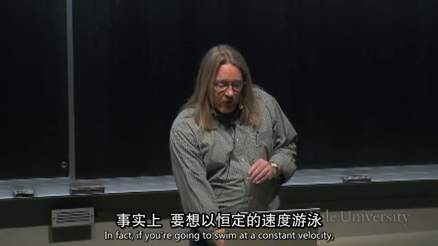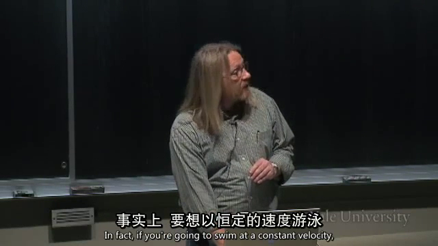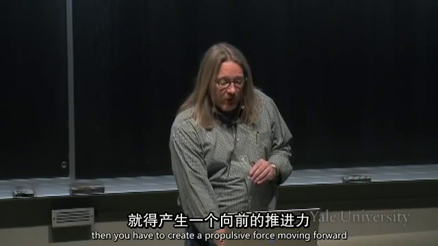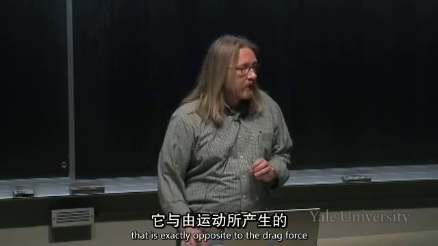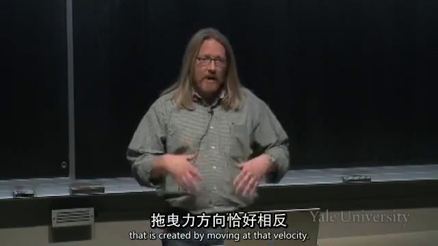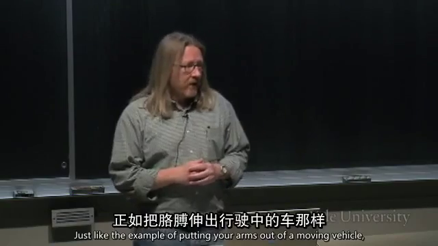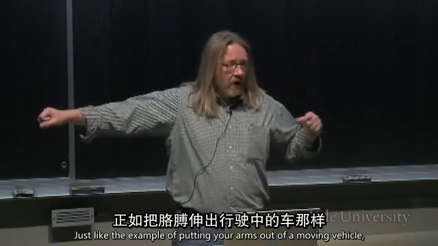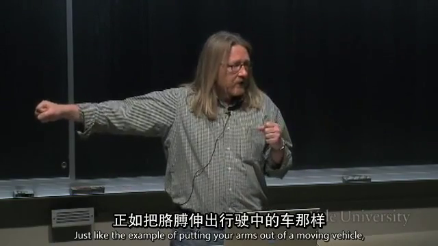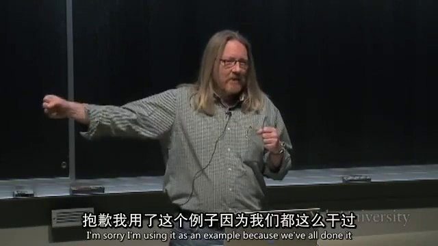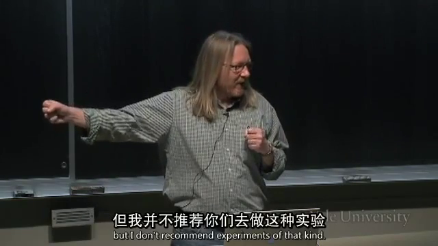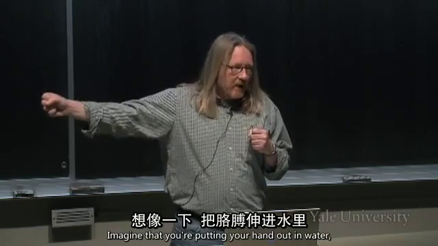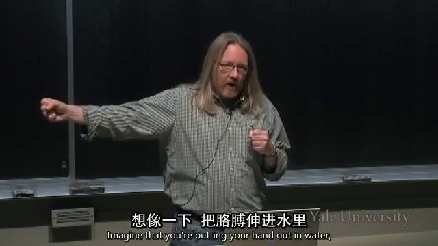In fact, if you're going to swim at a constant velocity, then you have to create a propulsive force moving forward that is exactly opposite to the drag force that is created by moving at that velocity. And just like the example of putting your arms out of a moving vehicle, which I don't recommend. I'm sorry I'm using it as an example because we've all done it, but I don't recommend experiments of that kind. Imagine that you were putting your hand out in water.